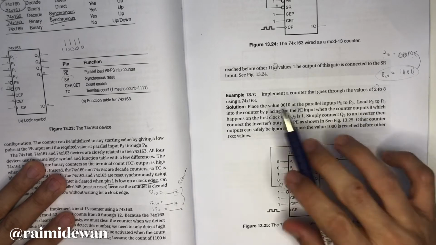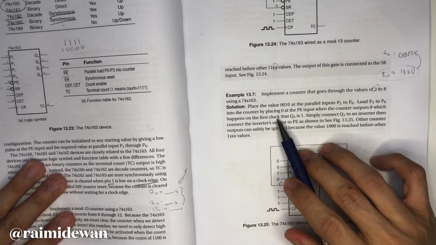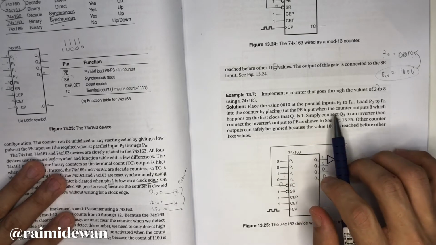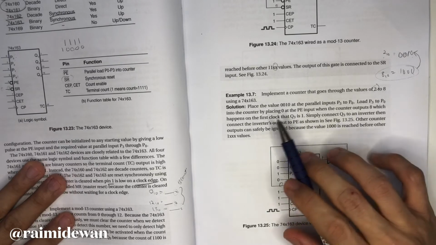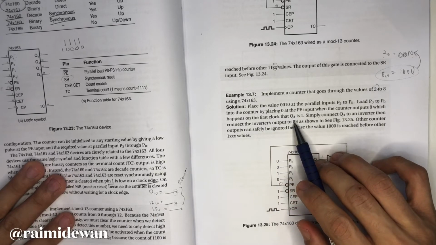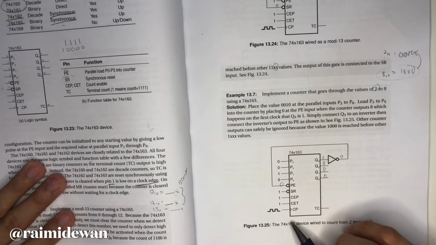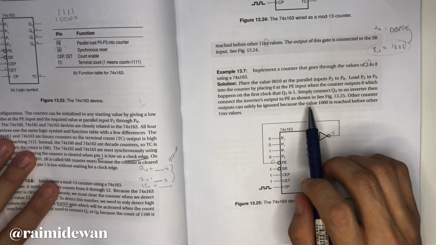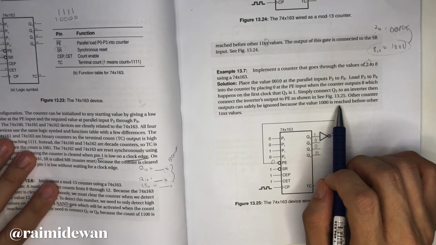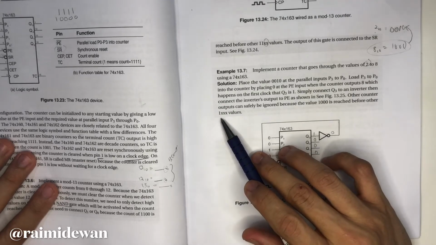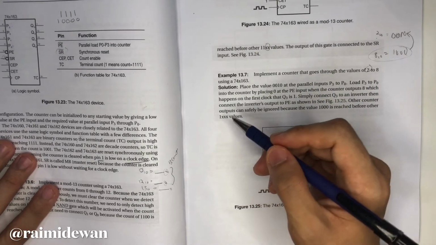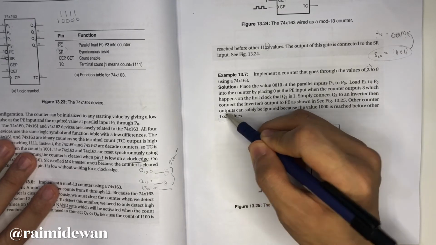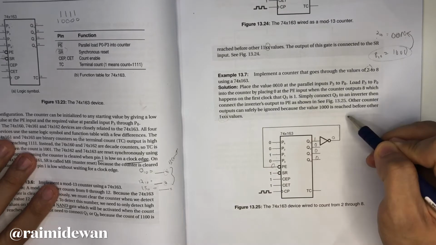Okay, which happened on the first clock that Q3 is 1. Simply connect Q3 to an inverter, then connect the inverter output to PE as shown in figure 13.25, here. The other counter outputs can safely be ignored because the value 1000 is reached before the other values.